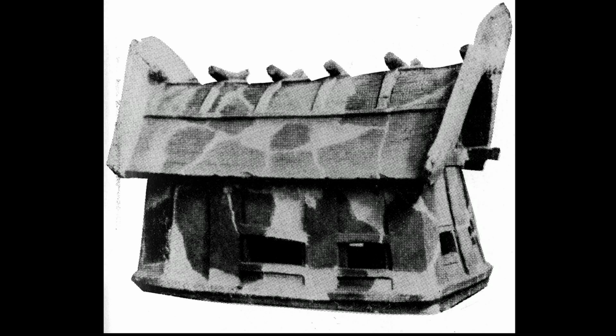Here is a not very good slide of it, and it is one of about 20 that have been found that are clay models of buildings with overhanging eaves. This one doesn't have as big an overhanging eaves as the previous one. But still you can see basically it's a thatched roof weighed down by logs at the top with overhanging eaves.